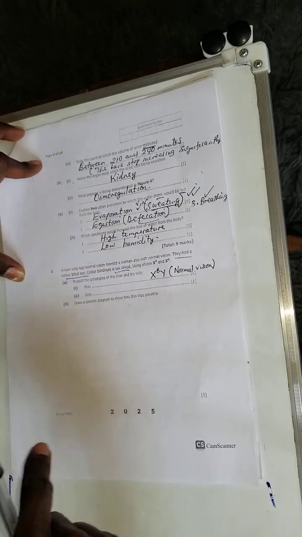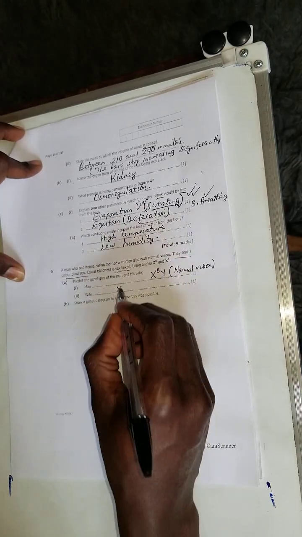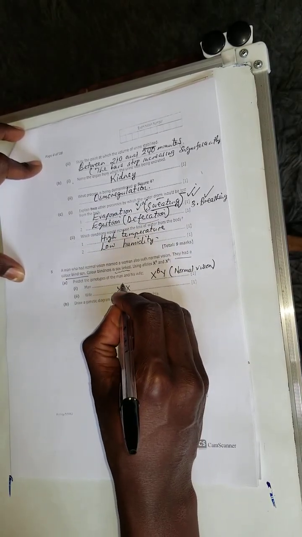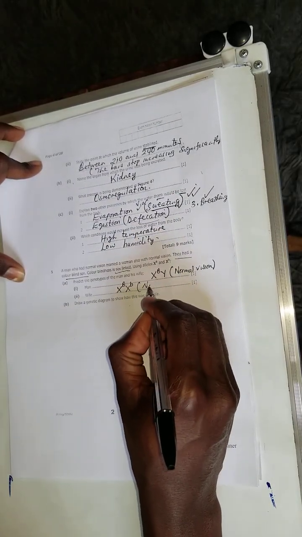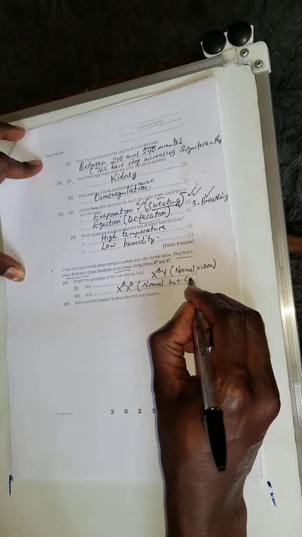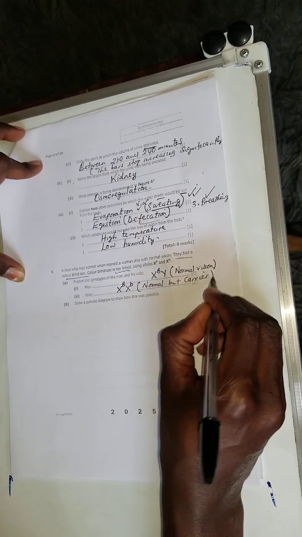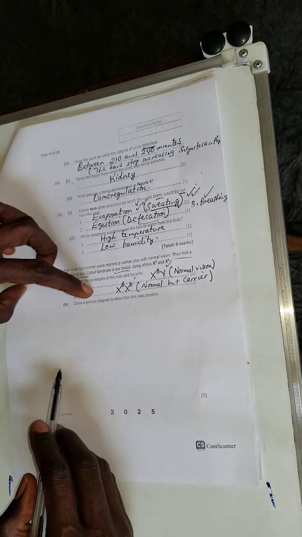She was normal but a carrier for the allele that causes color blindness. And remember, a woman has XX, so she will have X capital B and X small b. So these are the possible genotypes of the man and the wife.